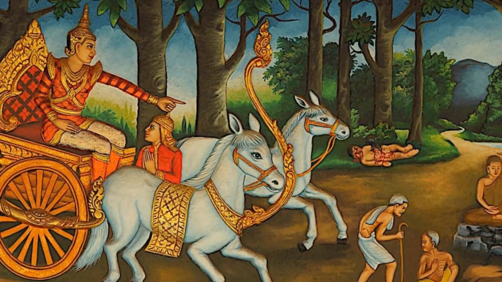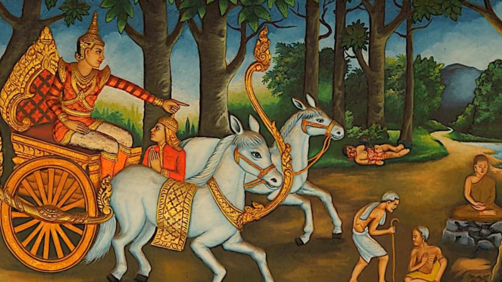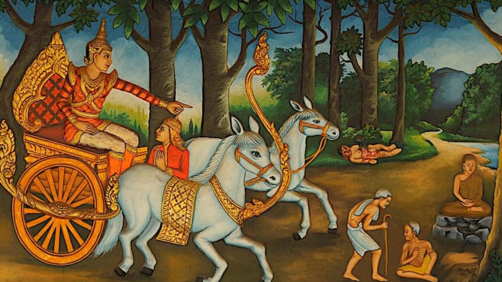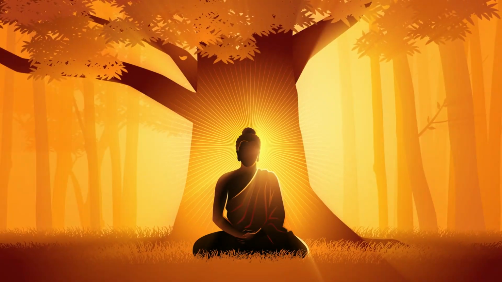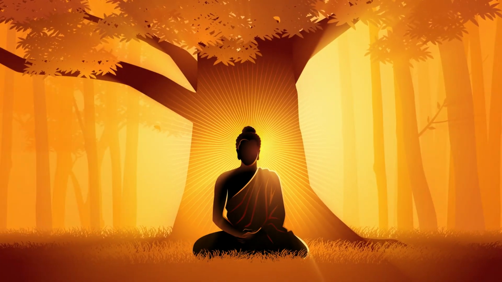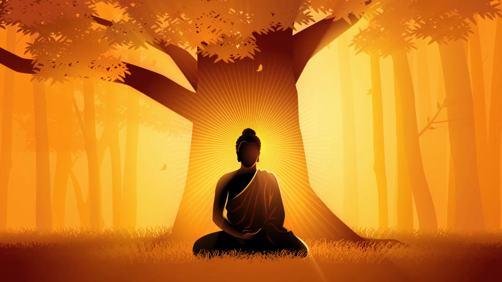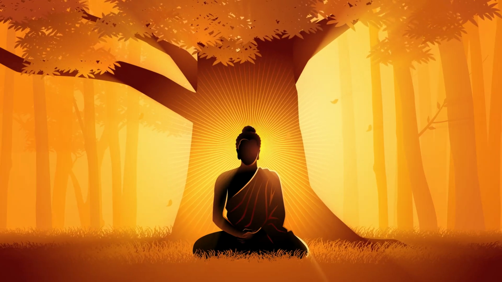Siddhartha Gautama was born a Hindu prince in 563 BC. When Gautama became aware of human suffering, he left his home to search for answers. Eventually, he believed he understood the cause and cure for suffering. He became known as the Buddha, or the Enlightened One.